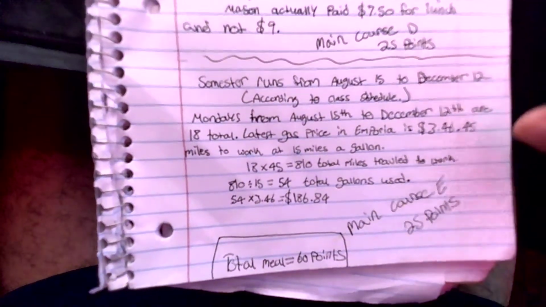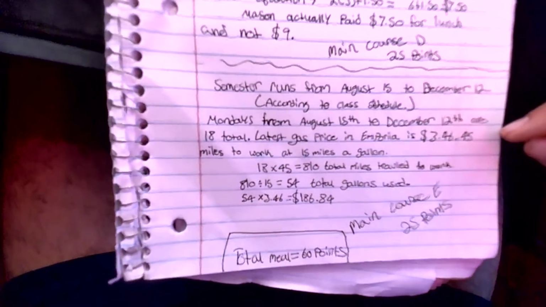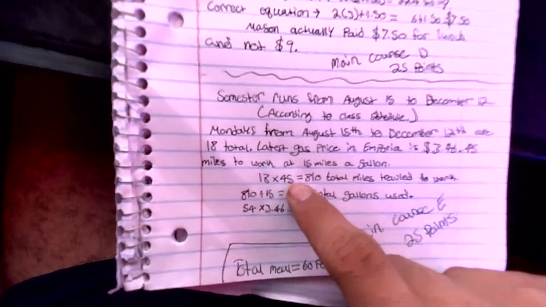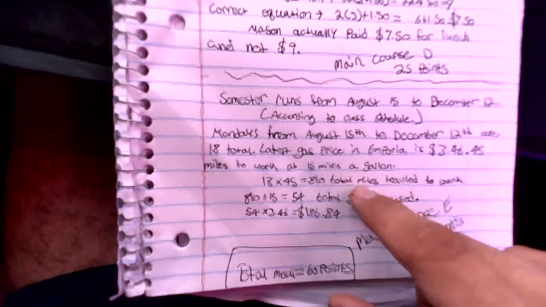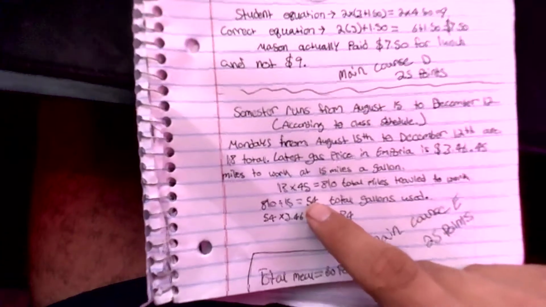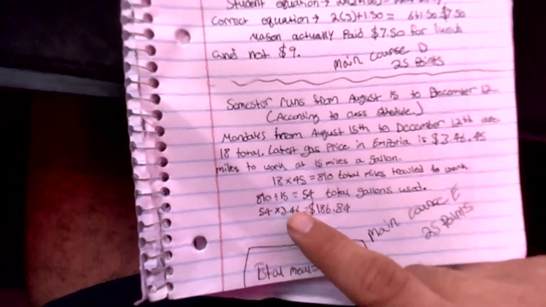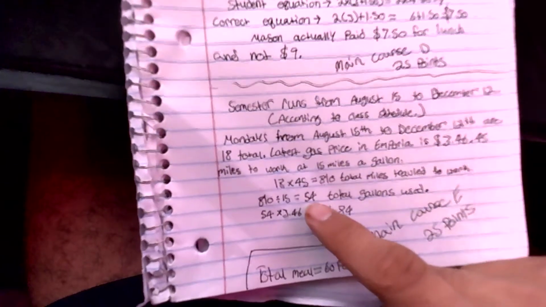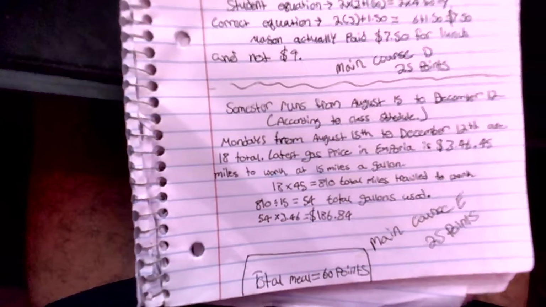And the average gas price right now in Emporia is $3.46. So what I did was I took the 18 Mondays that we have times the 45 miles that you travel to get the total mileage that you'd be traveling to work, which is 810. I then took 810 divided by, we are saying that your car gets approximately 15 miles to the gallon. So I took 810 total miles divided by 15, which is how much our gas tank can hold.